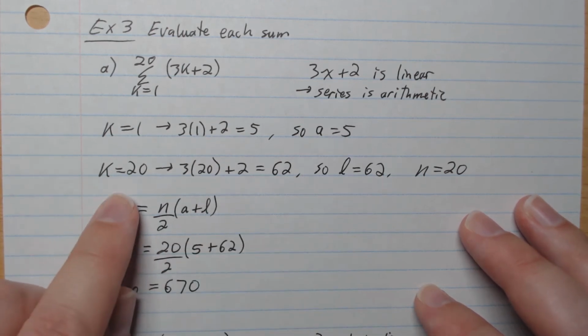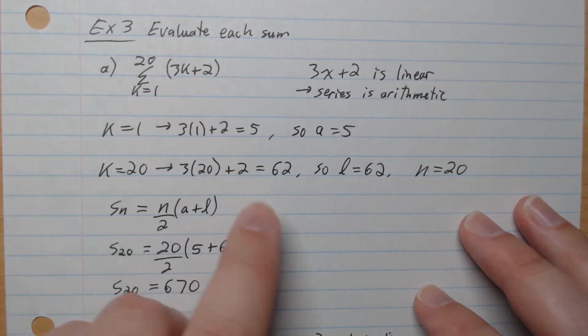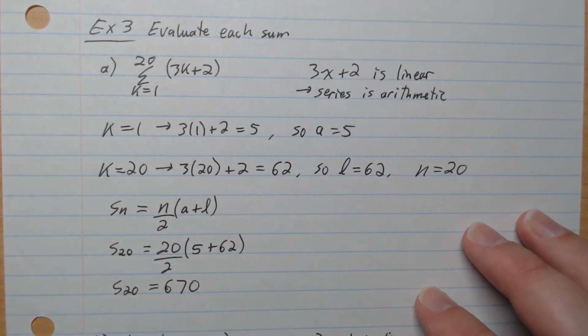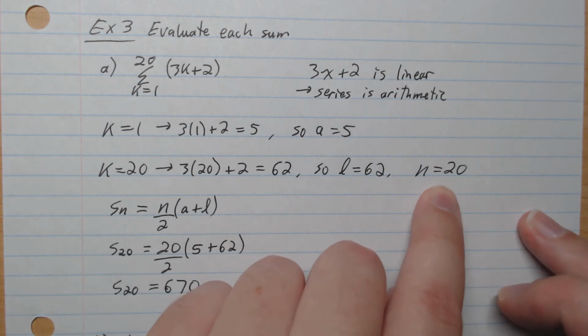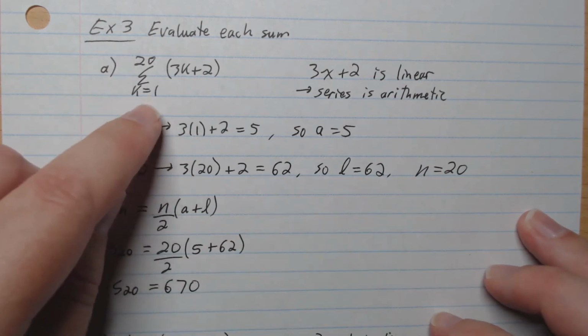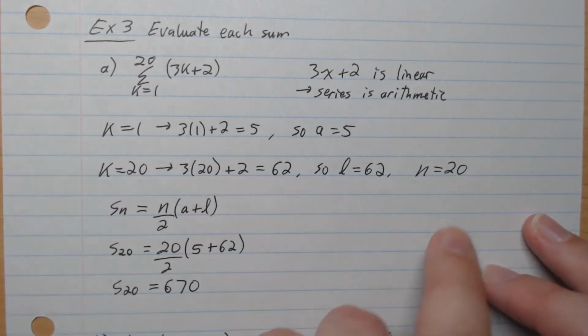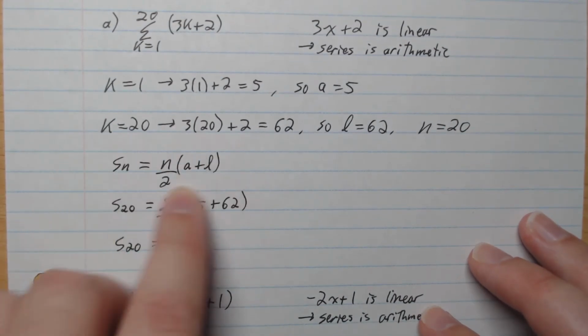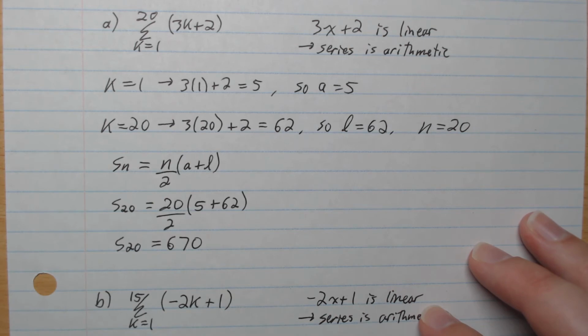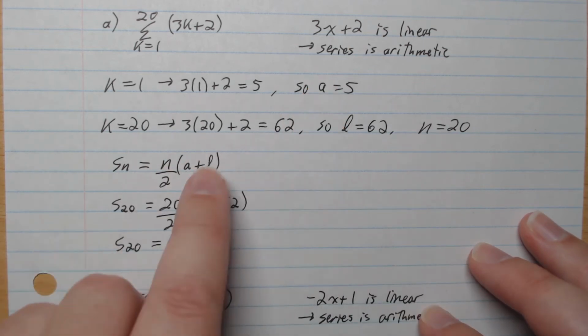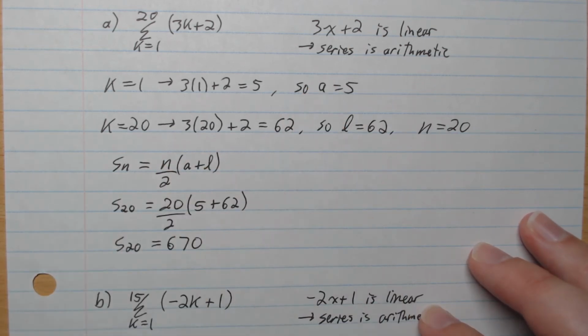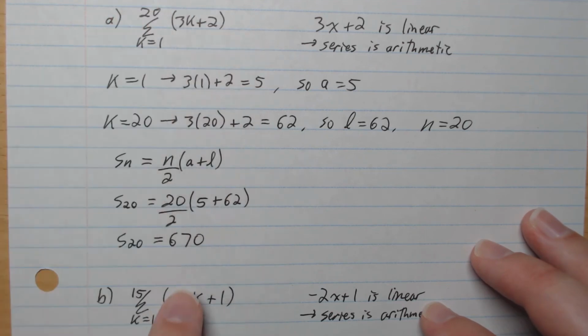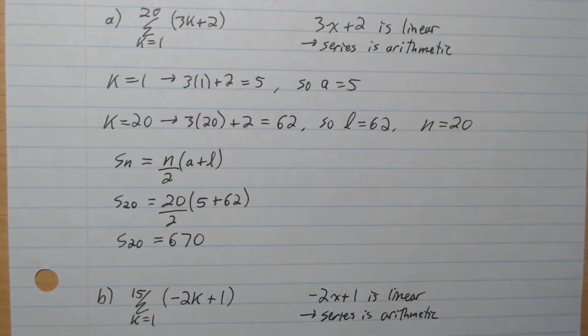If we plug in k equals 20 into here, we get our last term, 62. And we notice that the amount of terms n is 20, right? We're going 1, 2, 3, 4, 5, all the way up to 20. So n is 20. And so we're looking at our sum series formula. We have n, we have a, and we have l. So we plug that in, and so that sum right here is 670.